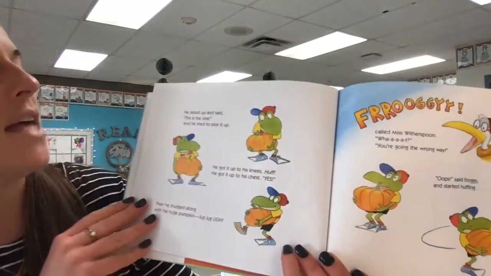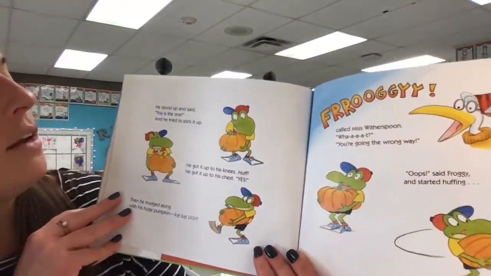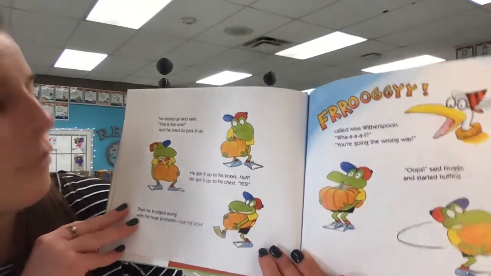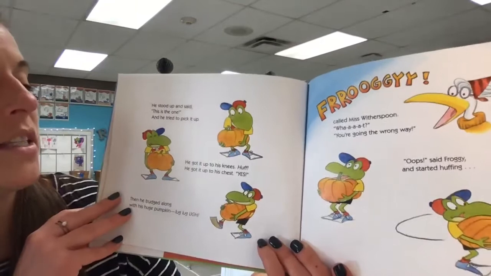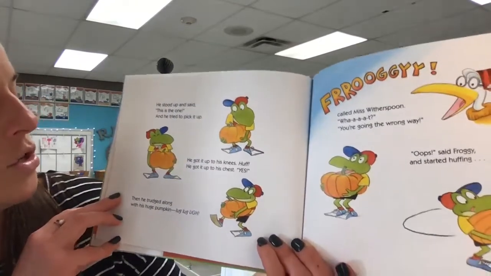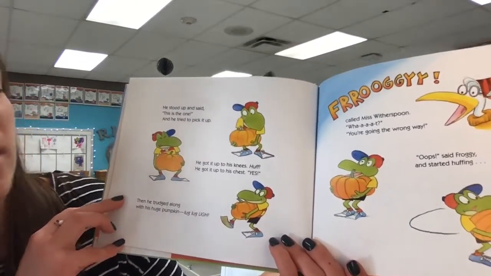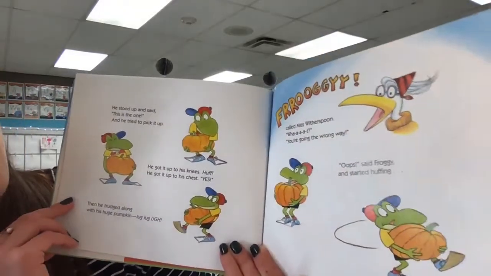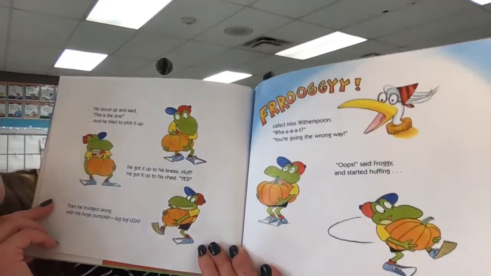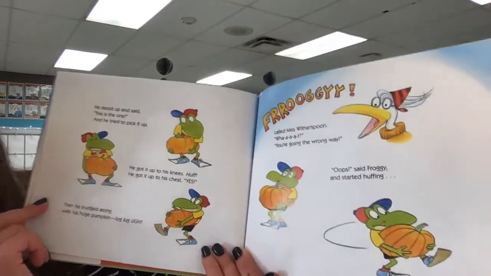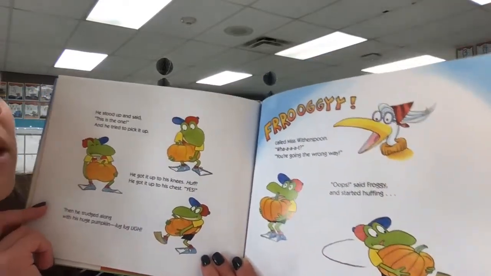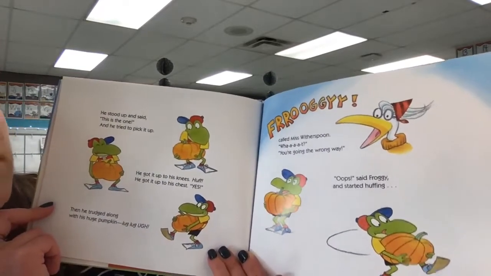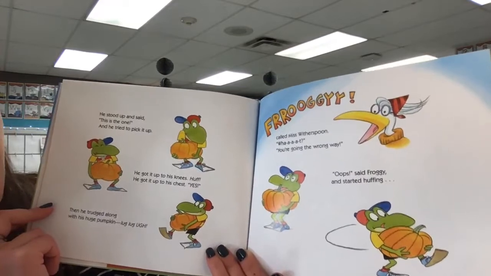He stood up and said, this is the one, and he tried to pick it up. He got it up to his knees. He got it up to his chest. Yes! Then he trudged along with this huge pumpkin. Lug, lug. Froggy, yelled Miss Witherspoon. Oh, what? You're going the wrong way. Oops, said Froggy, and he started huffing.